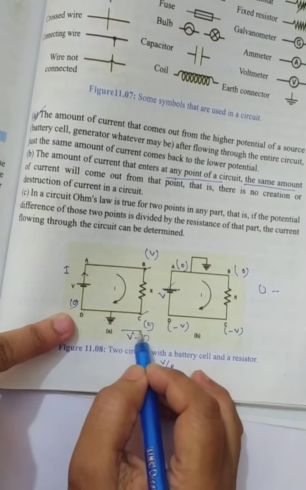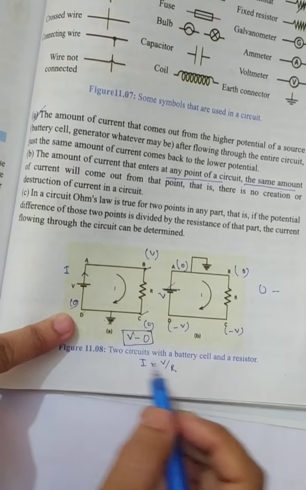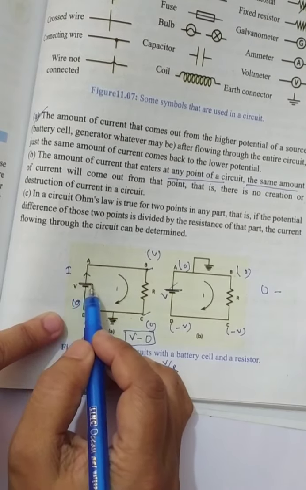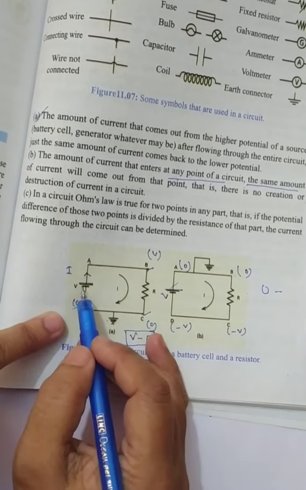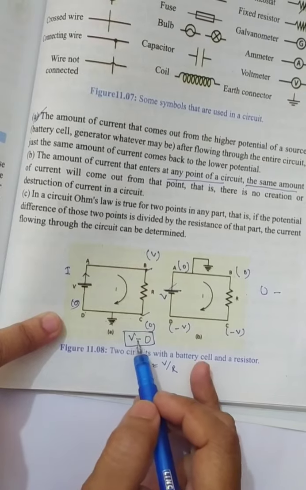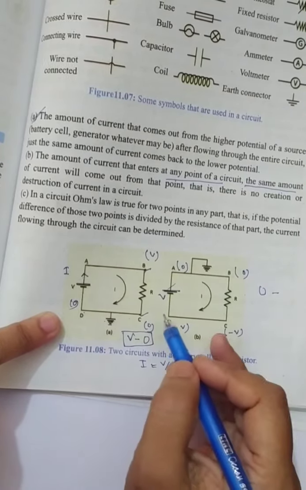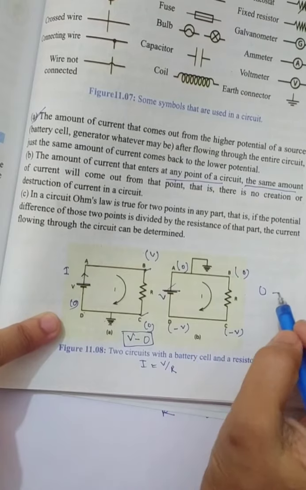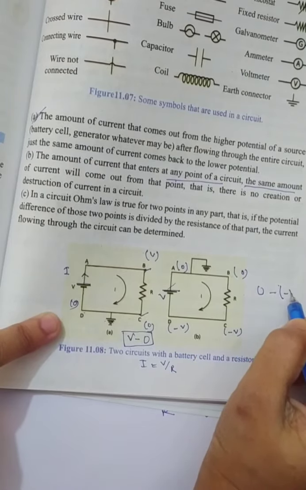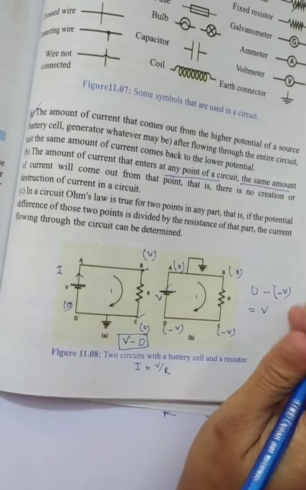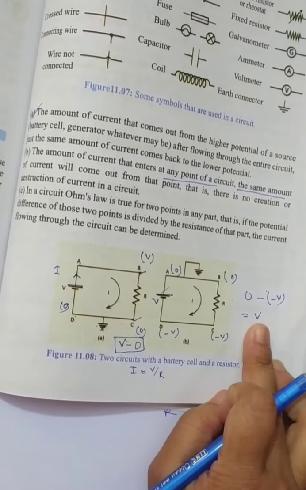Before, we assumed the potential of the positive end is V and the negative end is 0, that means V minus 0. Here the potential of the positive end is 0 minus the potential of the negative end, which is minus V. So ultimately the potential difference between B and C is V.